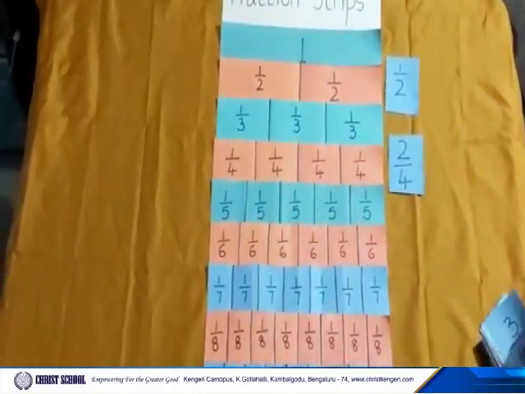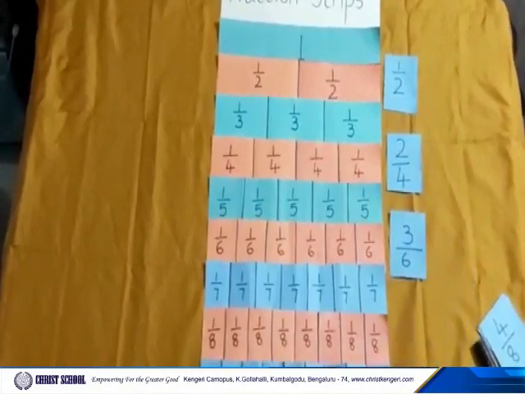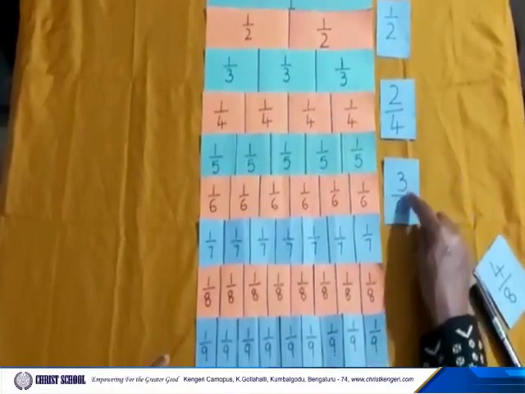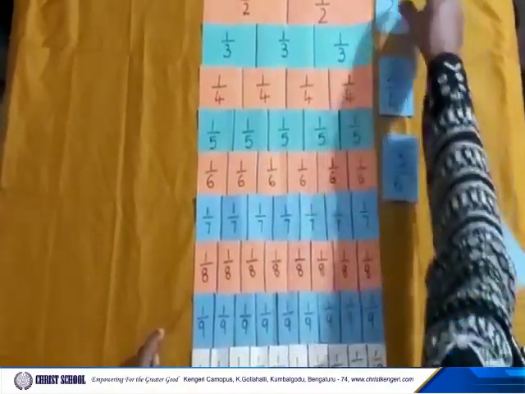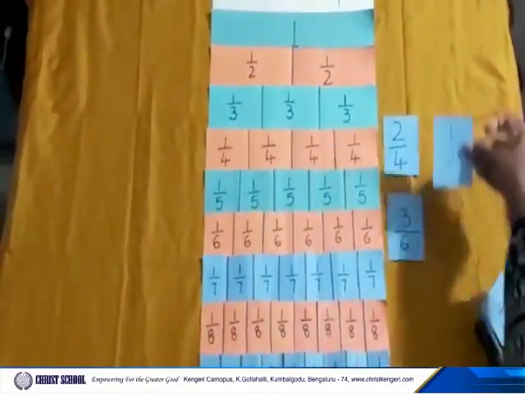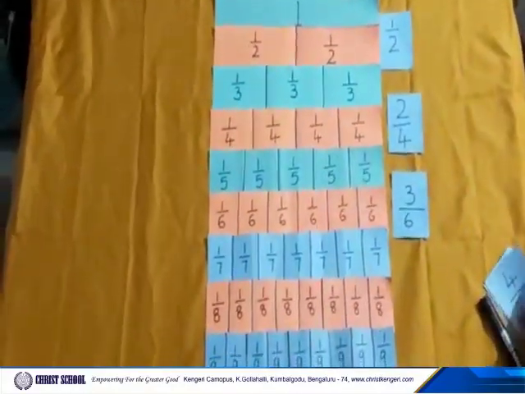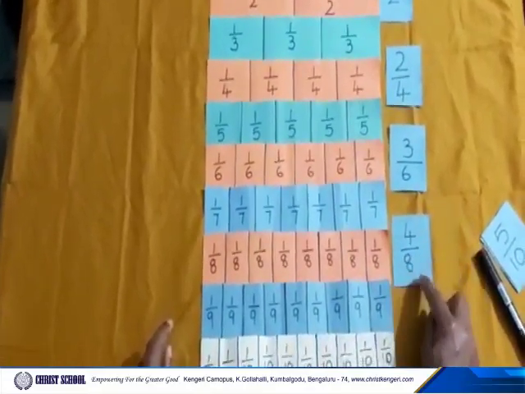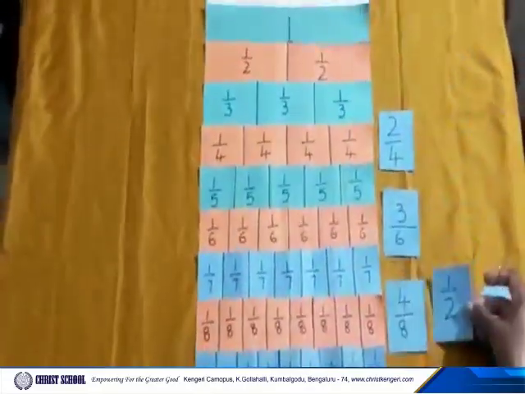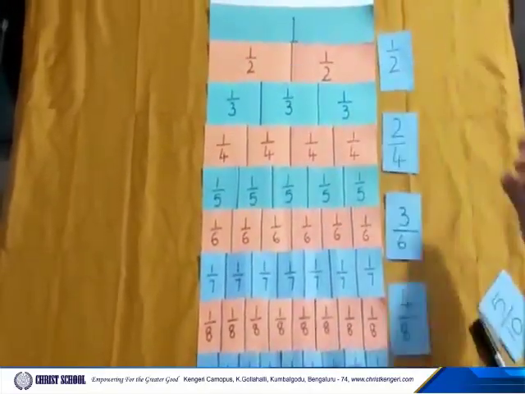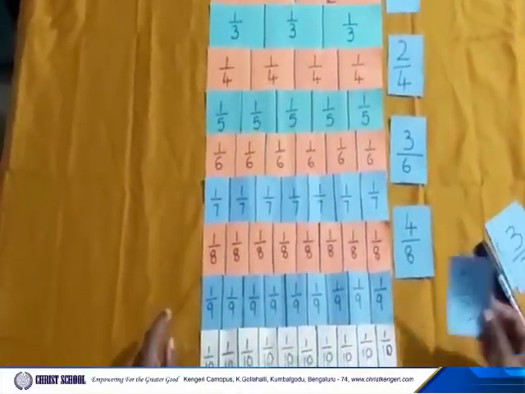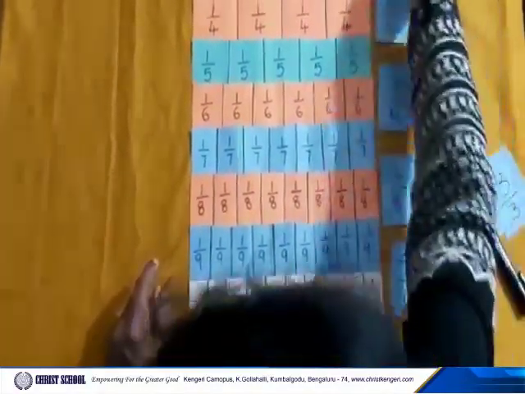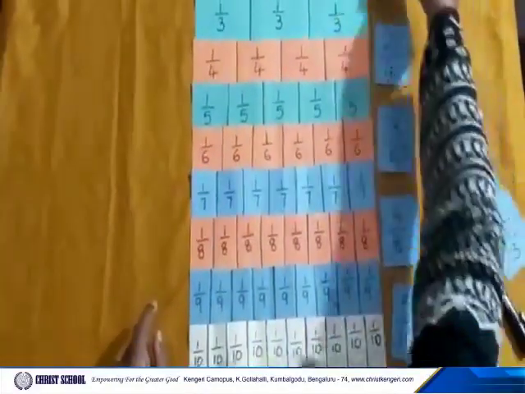Next is 3 by 6. It is further reduced to 1 by 2. 3 ones, 3 twos. So 3 by 6 is also equal to 1 by 2. Next, 4 by 8. 4 ones, 4 twos, which is equal to 1 by 2. 5 by 10. 5 ones, 5 twos, which is equal to 1 by 2.